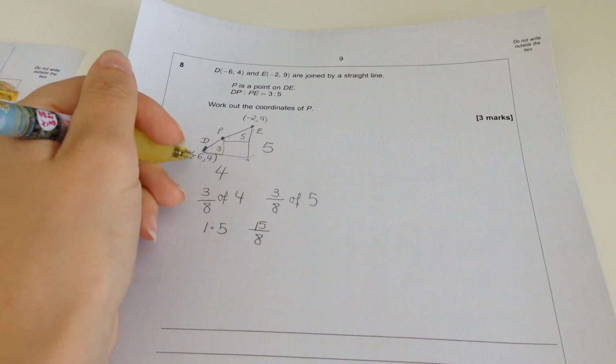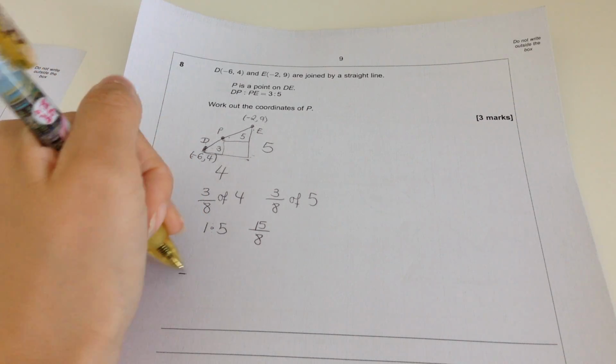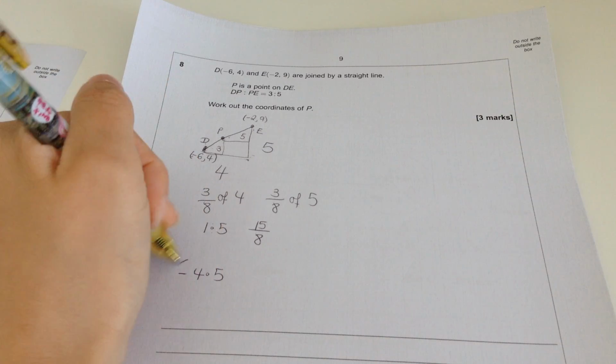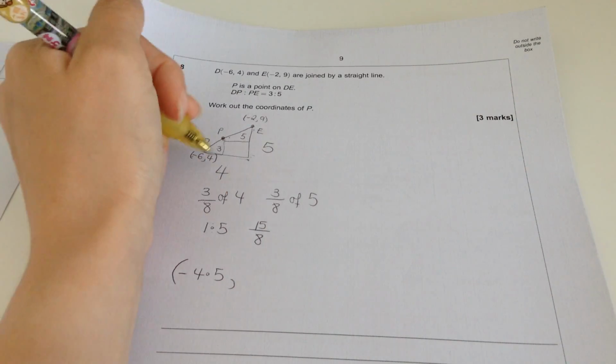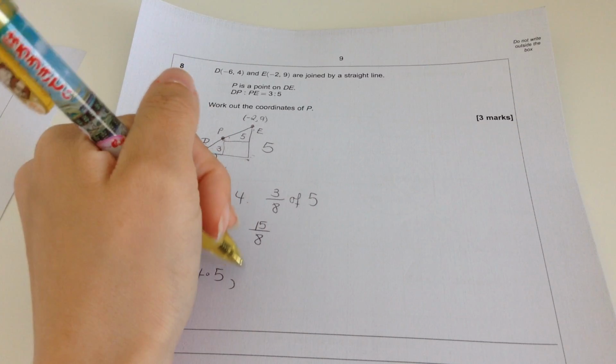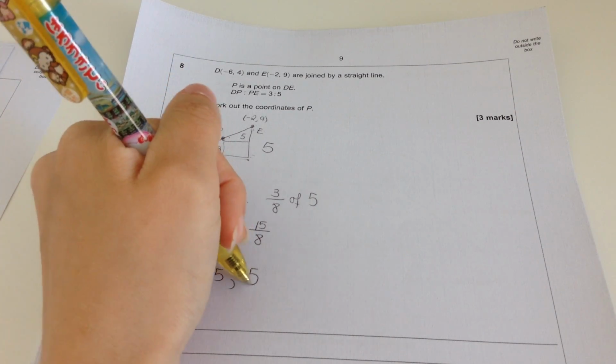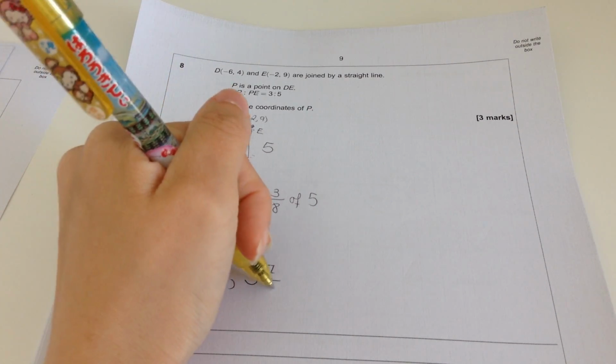So from D I need to do -6 to that, so that's -4.5 would be the x coordinate, and then from 4 up by that, so that's 5 7/8.